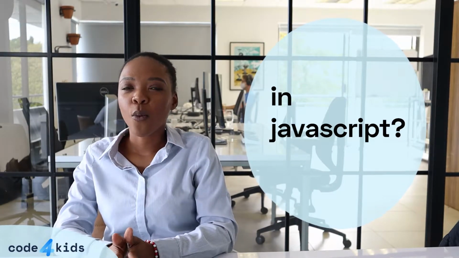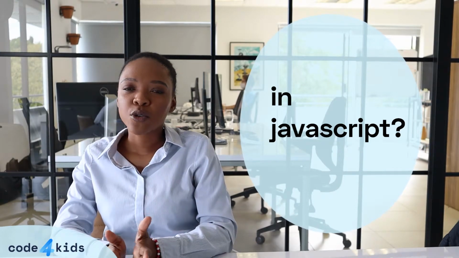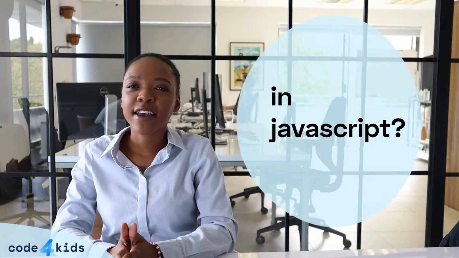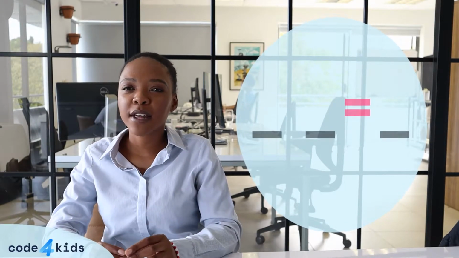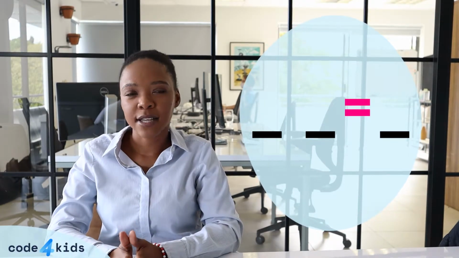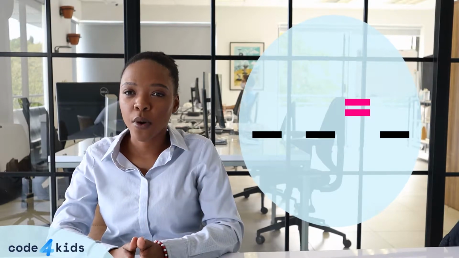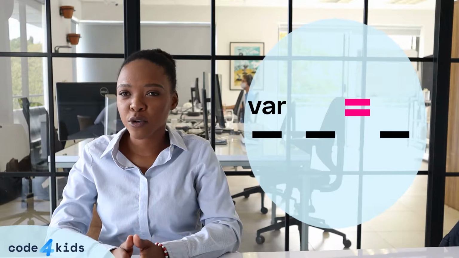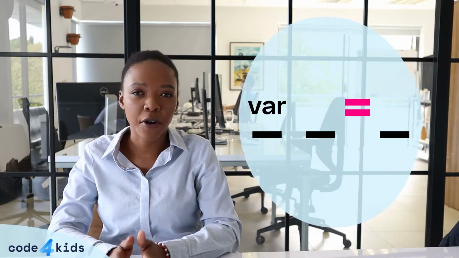Variables in JavaScript. Now that you know what variables are, let's talk about creating one in JavaScript. To create a variable, we have two things to the left of the equal sign and one thing to the right. On the left-hand side, we have the var keyword, which just stands for variable and tells JavaScript we want to define a variable.